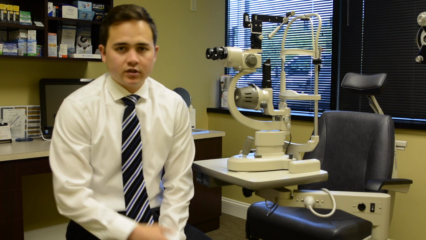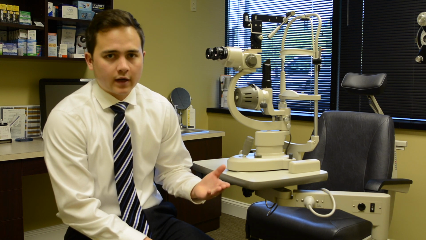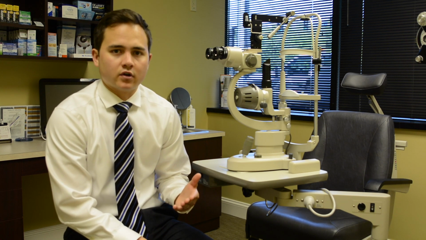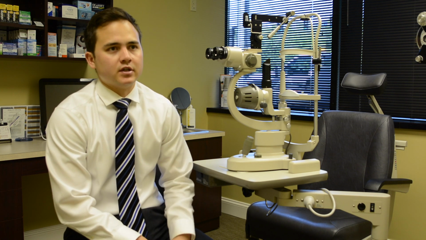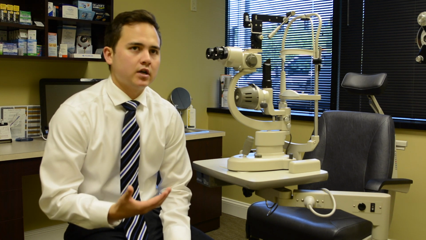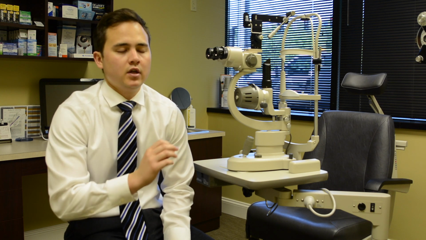So how specifically does diabetes affect the eyes? The abnormal blood sugar levels can end up damaging the small blood vessels inside of your eye, and those blood vessels will leak fluid or blood into your retina and can cause your retina to swell, which would effectively change your vision.